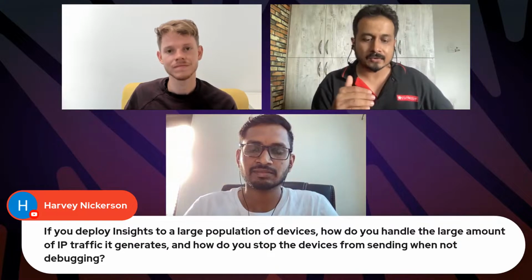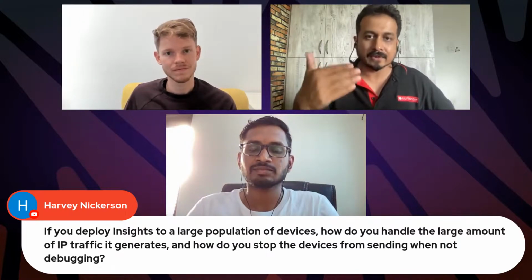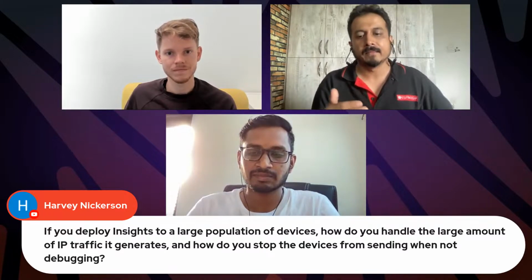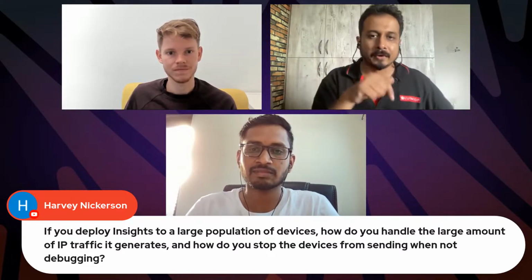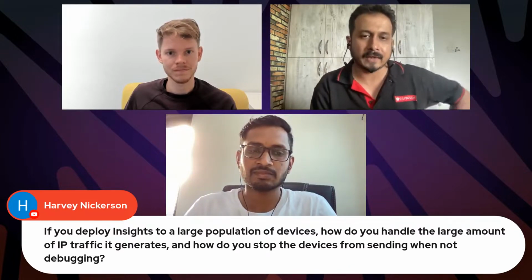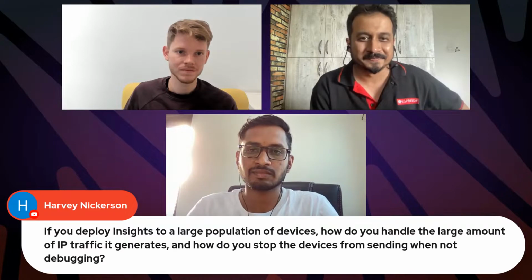Right now the data only flows one way, from the devices to the cloud. With the feature being developed, which should be available in a couple of months, the cloud will be able to control what data the device sends, so an admin user can take control of that. I hope that answers the question.